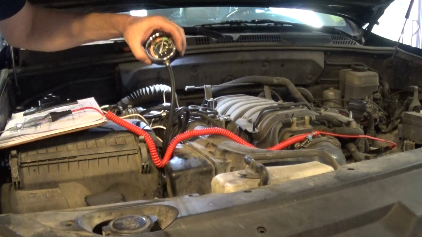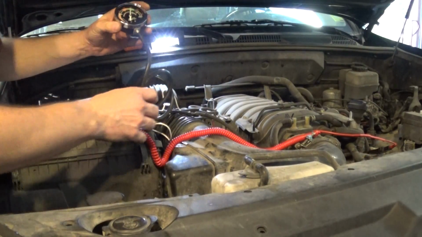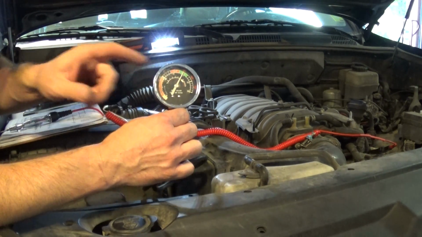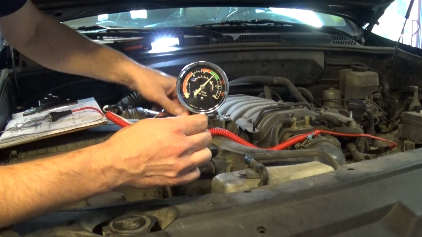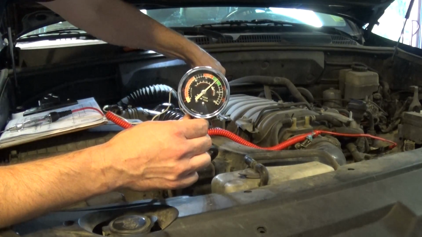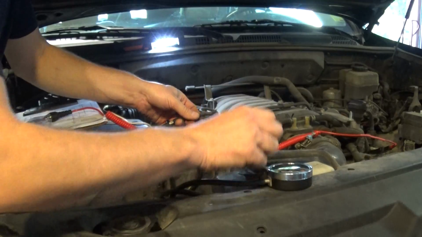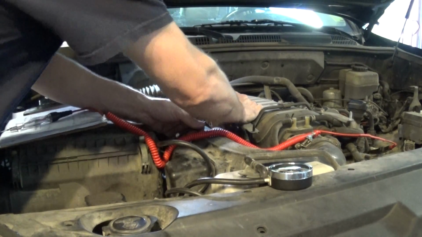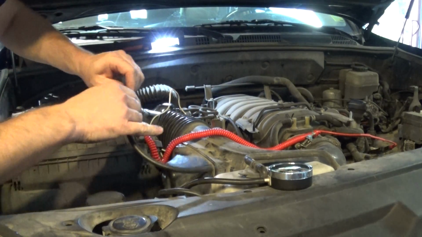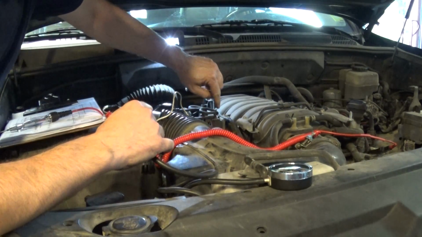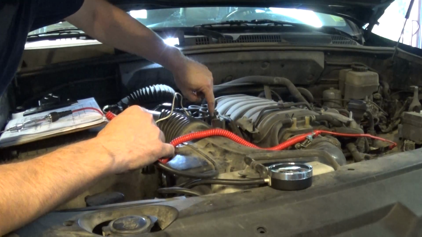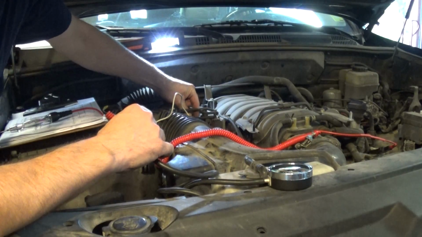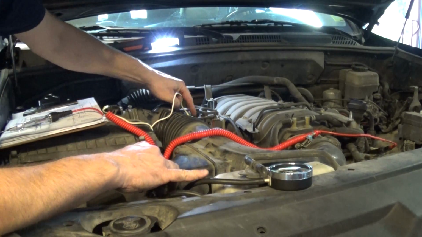Okay, so now we can see we have plenty of vacuum, the vacuum source is good. So I'm going to unplug the vacuum source and plug it into my solenoid rail. Next, I'm going to unplug my hose on the first solenoid. This is the one that goes down to our control valve, our switch valve.